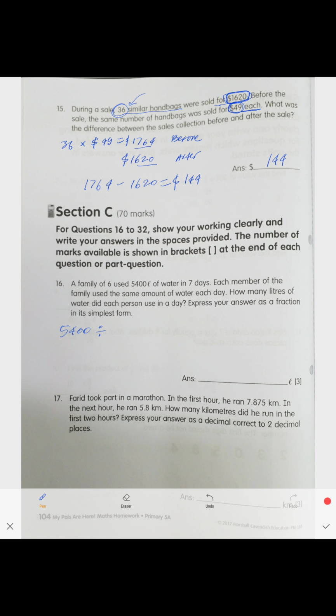We divide by how many days they've been spending, the 7 days, right? And we get this number, and we divide it among how many people? 6 people, right? So this is basically our expression, right? All right, you should be very comfortable with fractions by this time. So do your math. The answer should be 128 and 4/7 liters.